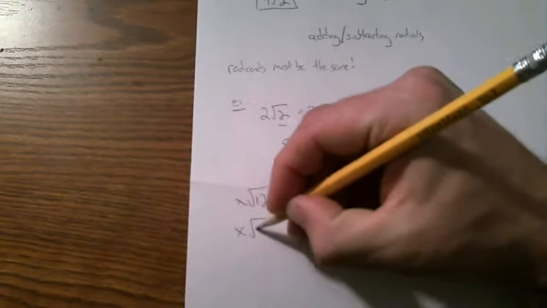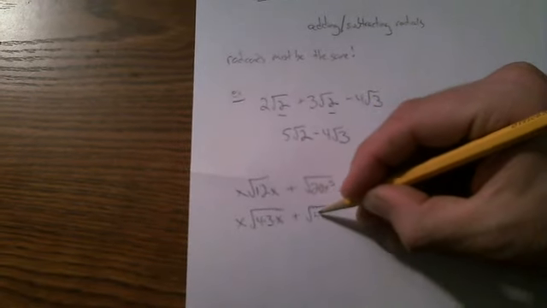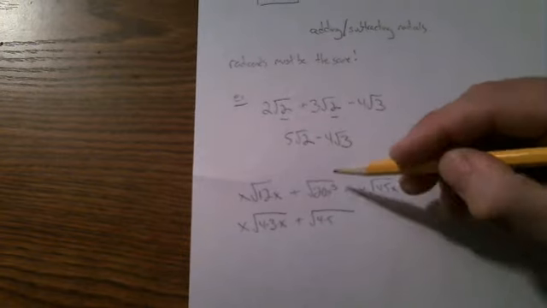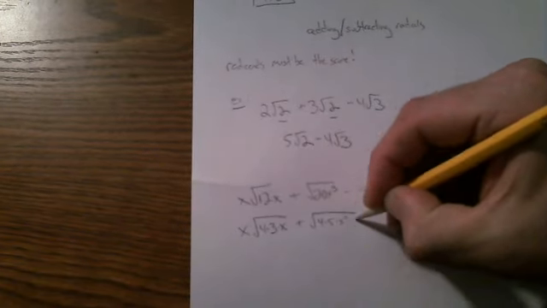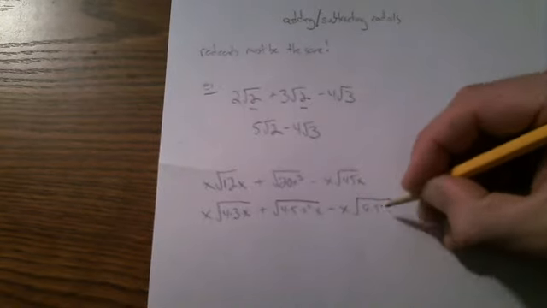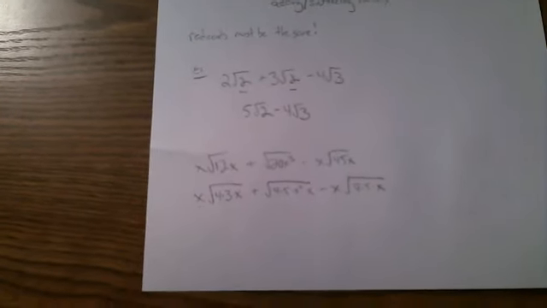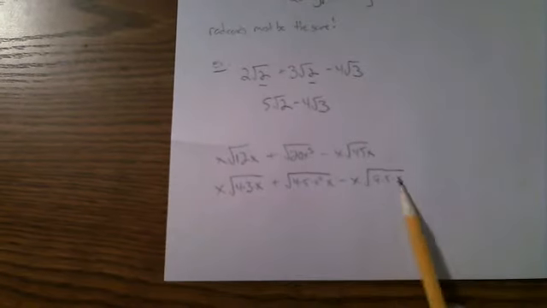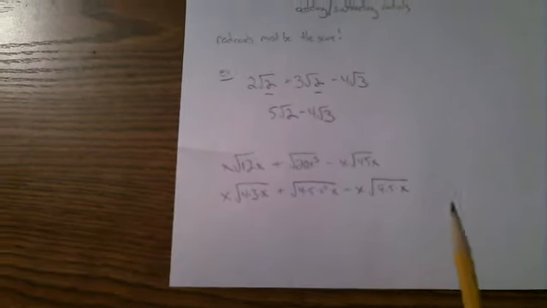So the first thing I'm going to do is simplify all of my radicals. So I'm going to express them all as products in the radicands. I could express 12 as 4 times 3. I could express 20 as 4 times 5. I can express x to the third as x squared times x. I can express 45 as 9 times 5, and the x I can't express any differently.